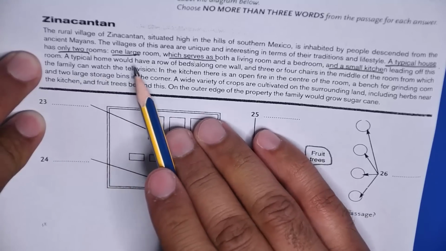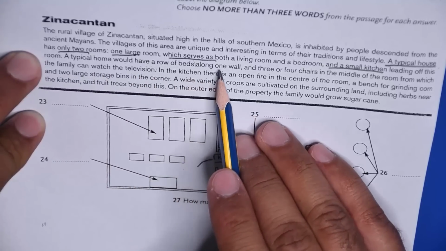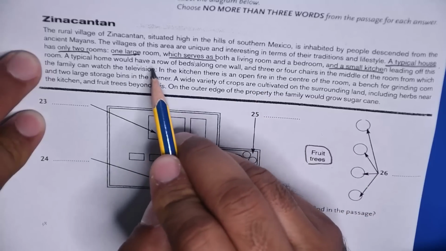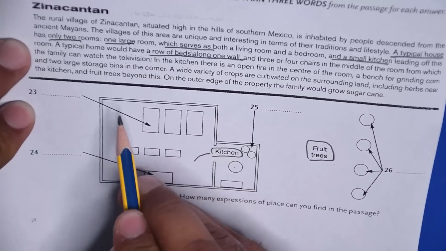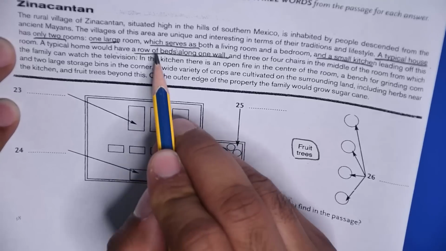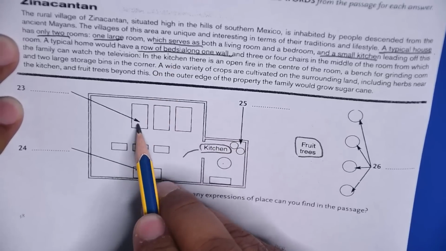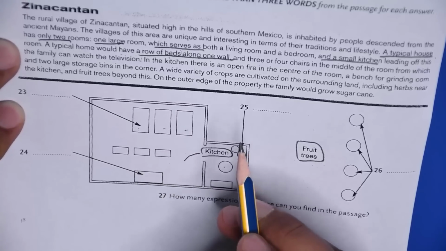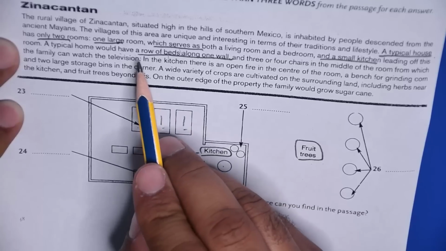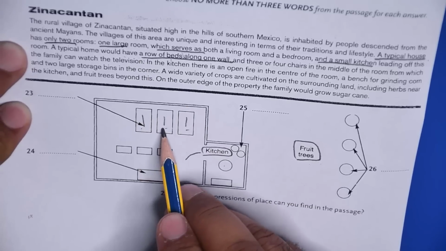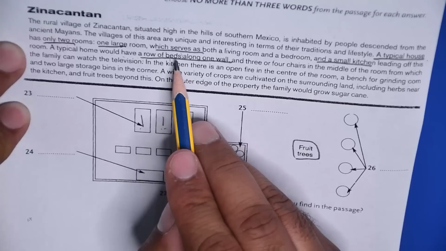A typical home would have a row of beds along one wall. See that? A row of beds along one wall. This is a wall. This is a row of beds. See that? 1, 2, 3. It looks like a bed now, huh? Let's make people sleep on the bed. So a row of, now 1, 2, 3. This is a row of beds.